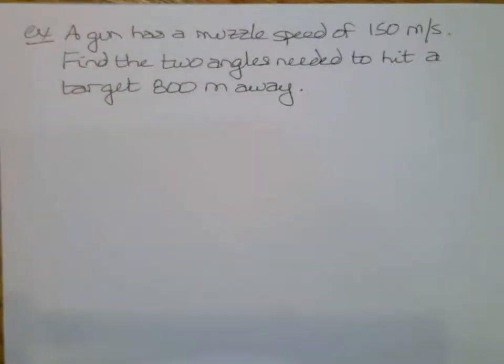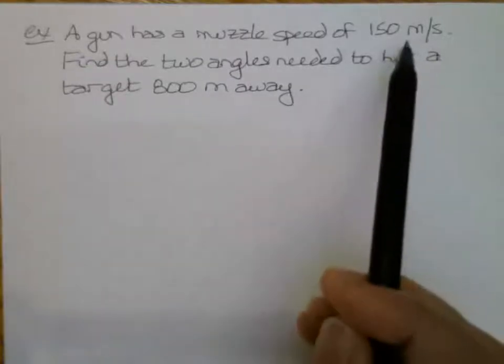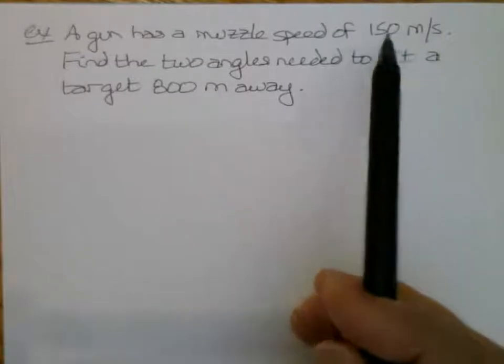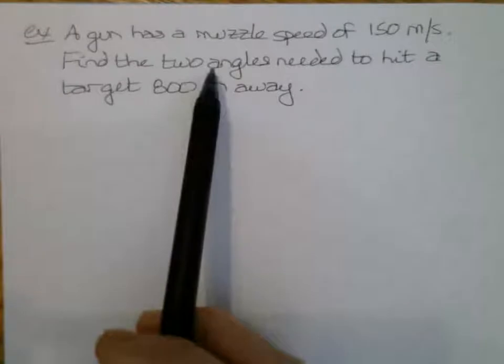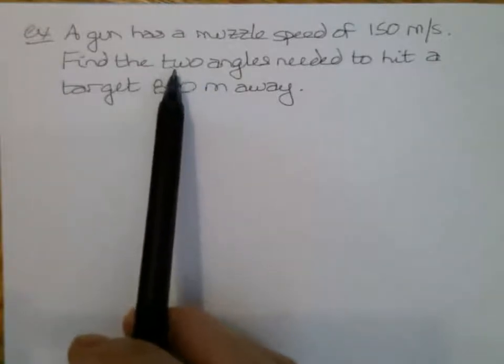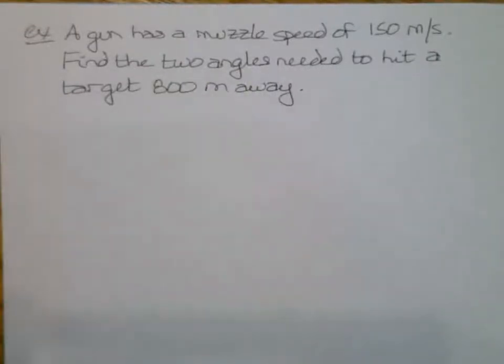So I know I said I'm not much of a gun person, and I'm really not, but the fact is that's a big application of these projectile motion type problems. So I have a gun with a muzzle speed of 150 meters per second. I want to hit a target 800 meters away, and I need to know what angle I should aim at. It turns out there are two different angles that will work.